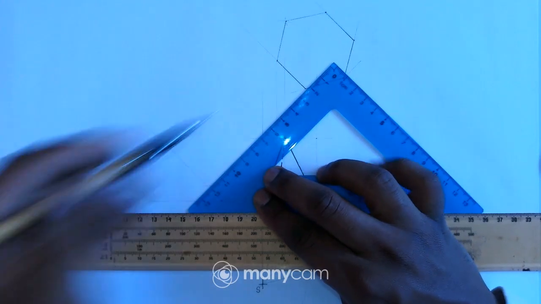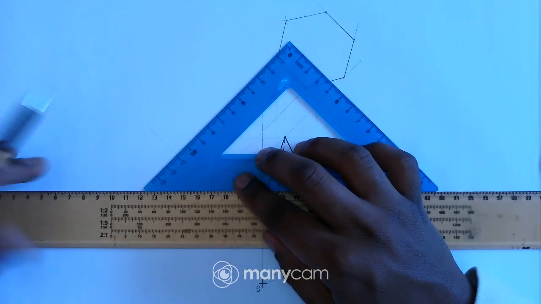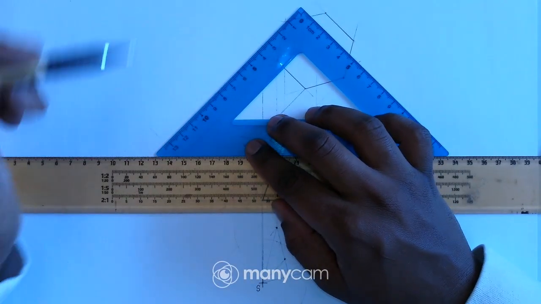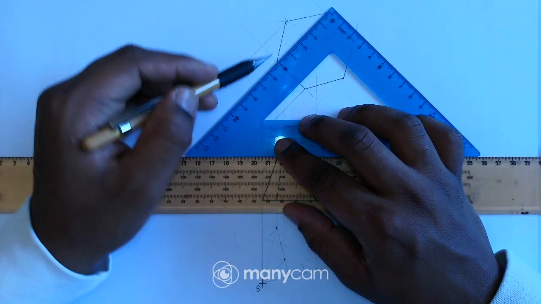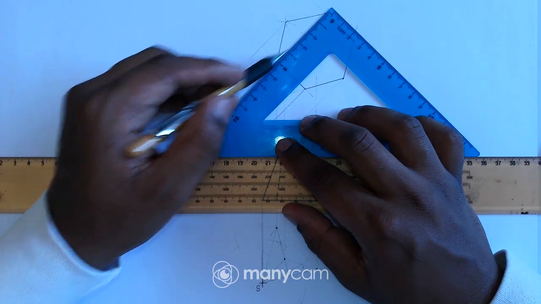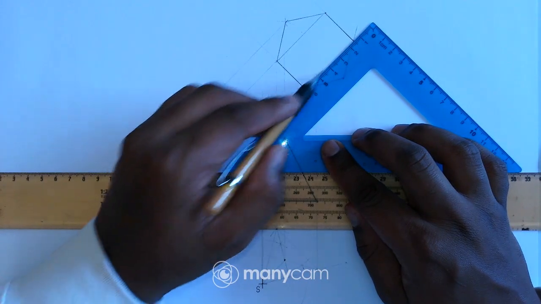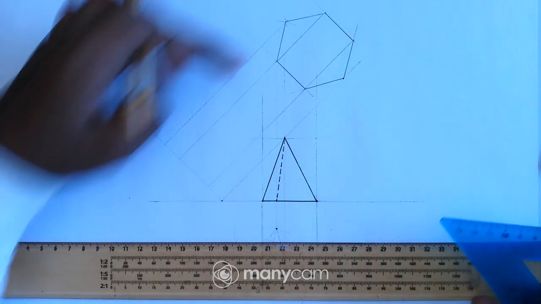Okay, and then project all the points to that line. Like that. Let me extend that up there. Extend that to that point. Okay, so now obviously I have these lines.